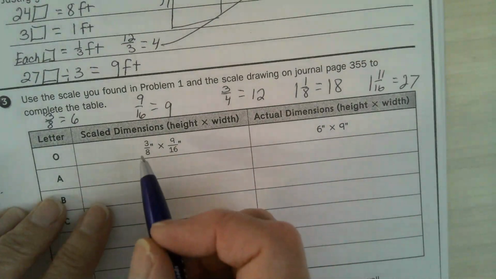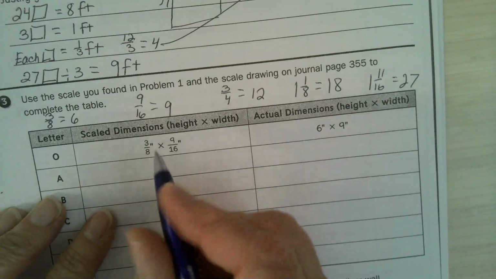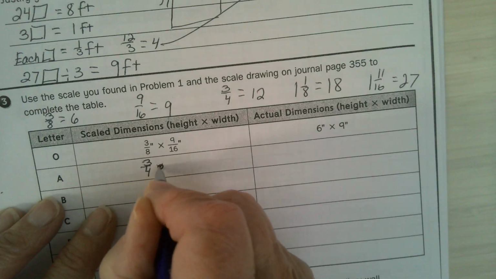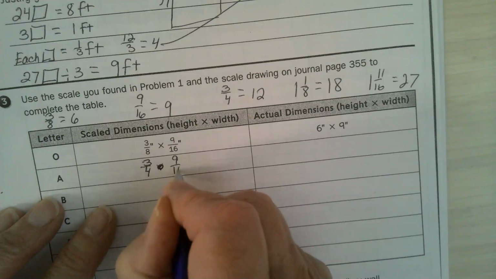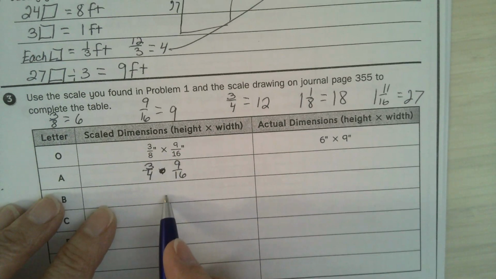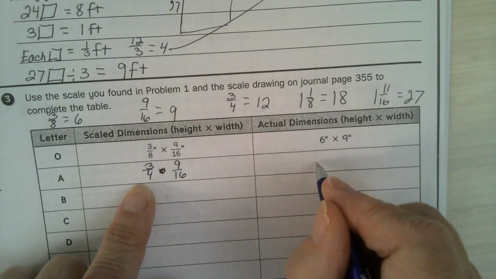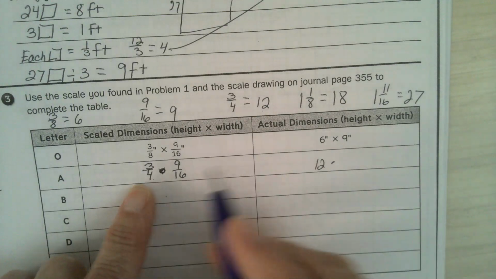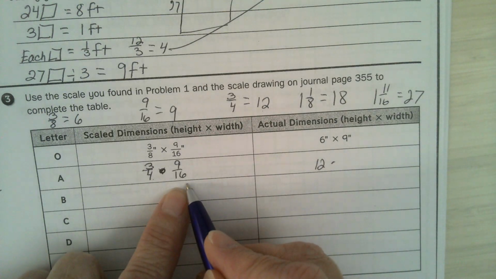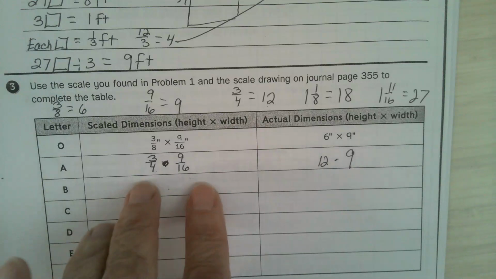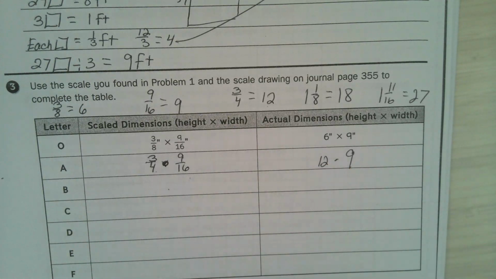A's picture, if you go to the other page and look at the picture, is 3/4 times, I like to use a dot, 9/16. Got that written down? What number do I use for 3/4? 12. So on this one, you're going to do 12 times, what number do I do for 9/16? 9. See how we're going to do this? I'm going to give you this part, and then you can fill this part in by yourself. Is that a deal? Good. I thought you would like that, and it'll help us go faster.